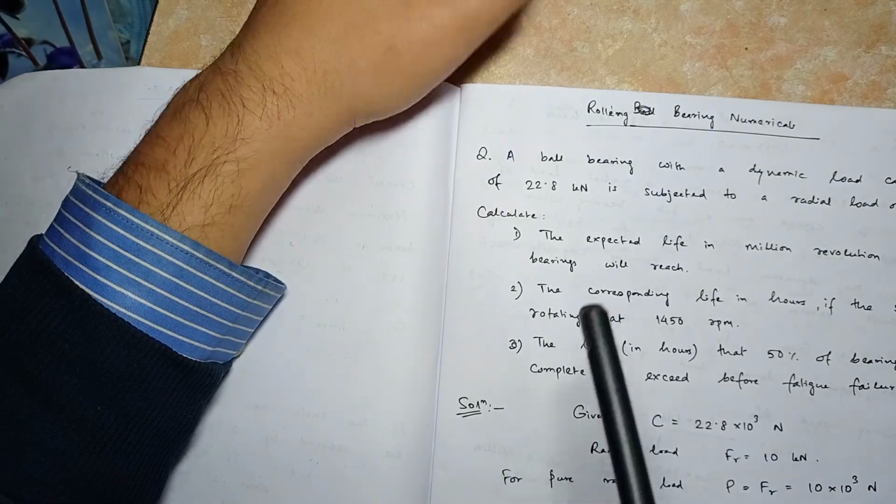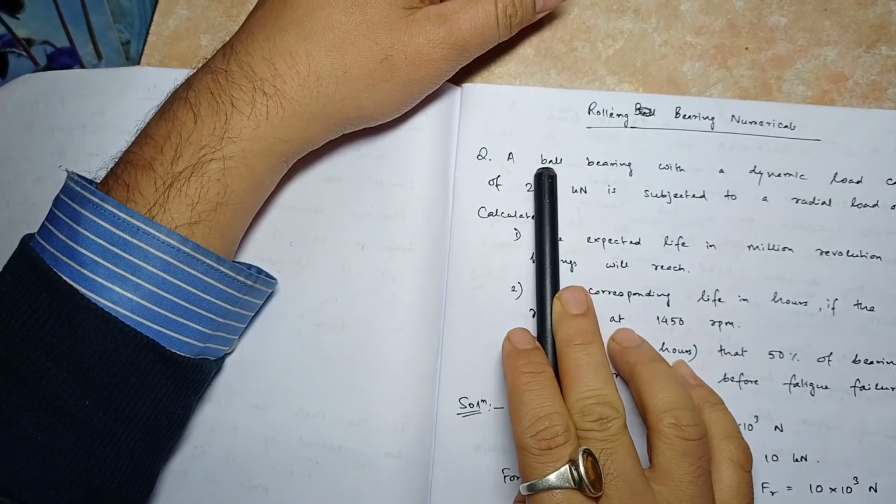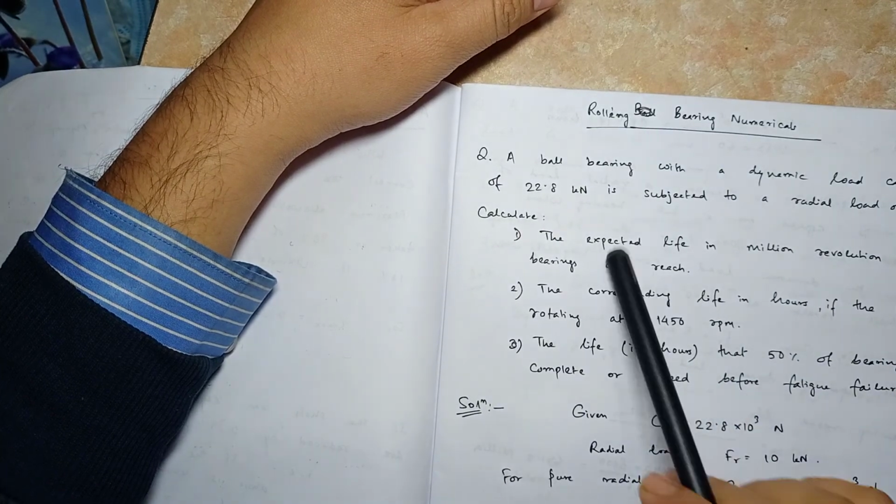Sometimes only ball bearing is written in the question. If it is written like this, then you consider this as deep groove ball bearing.